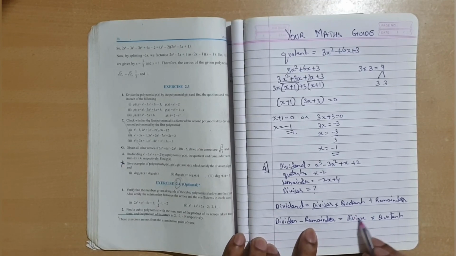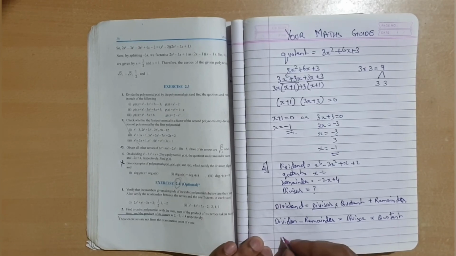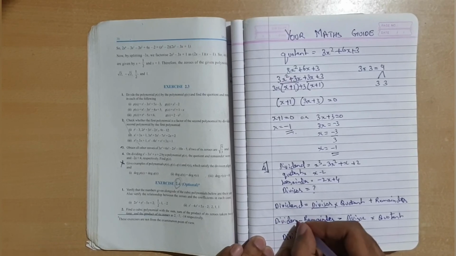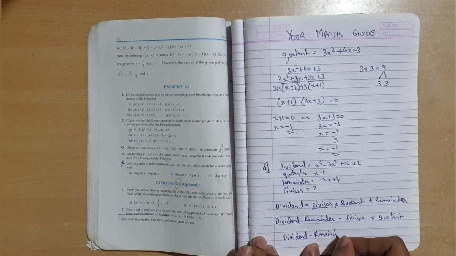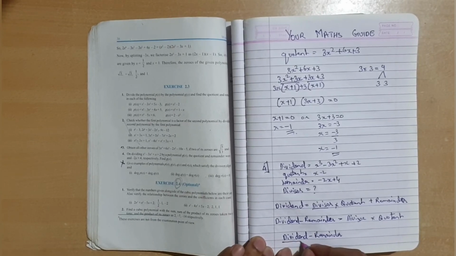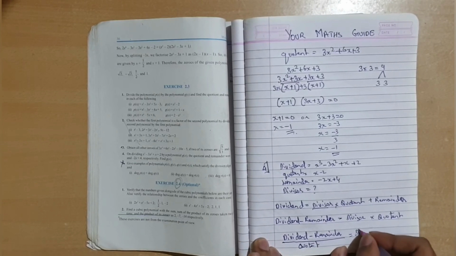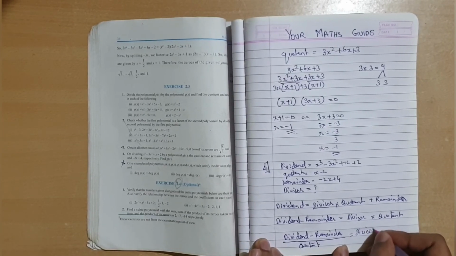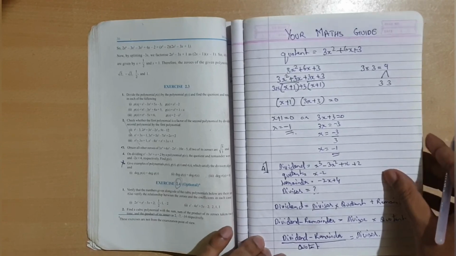If you want to find the divisor, send this quotient under this. So dividend minus remainder divided by quotient is equal to divisor. As simple as that, guys. When we divide this by this, we get the divisor. That is what they have asked us.